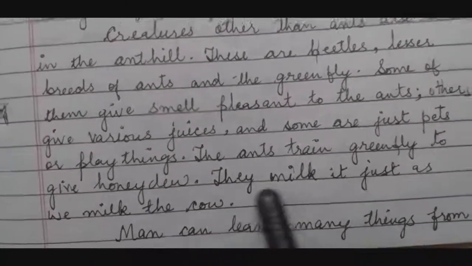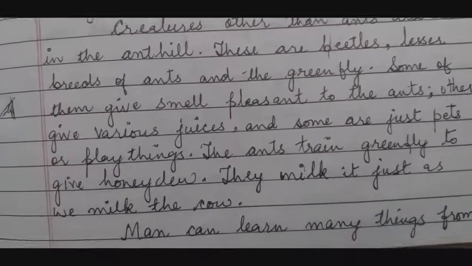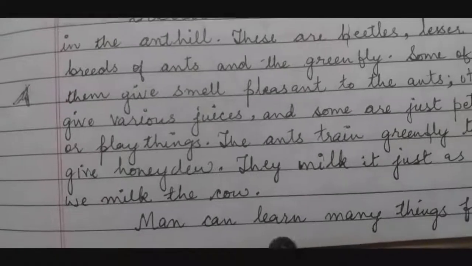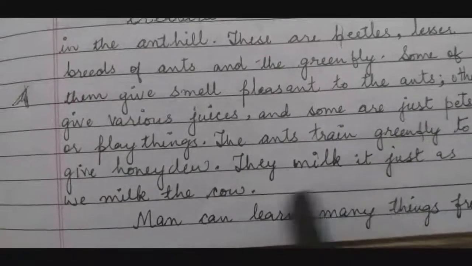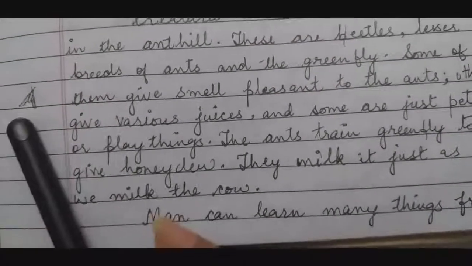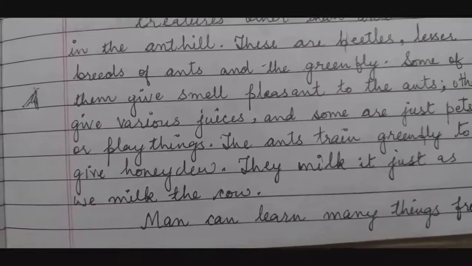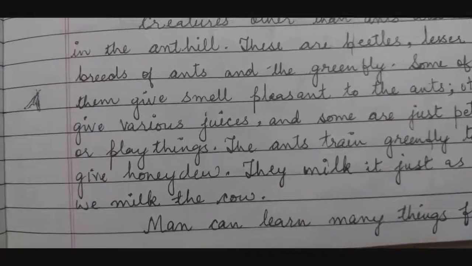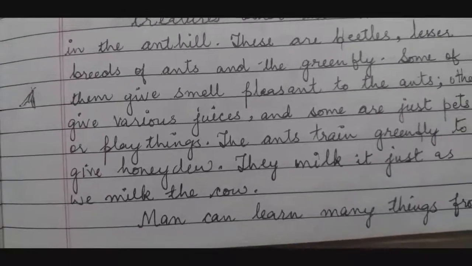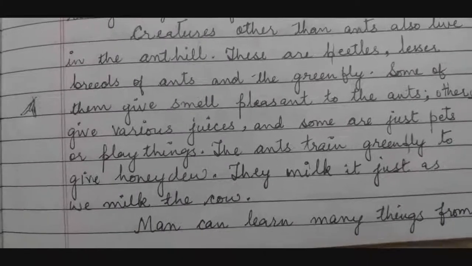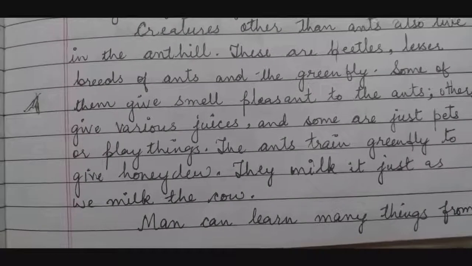Fine. They milk it just as we milk the cow. Just like we take out the milk from the cow, in the same way those ants take out milk from this green fly. Clear? We get milk from cow, and ants get milk from green fly. Clear to everybody? Okay.